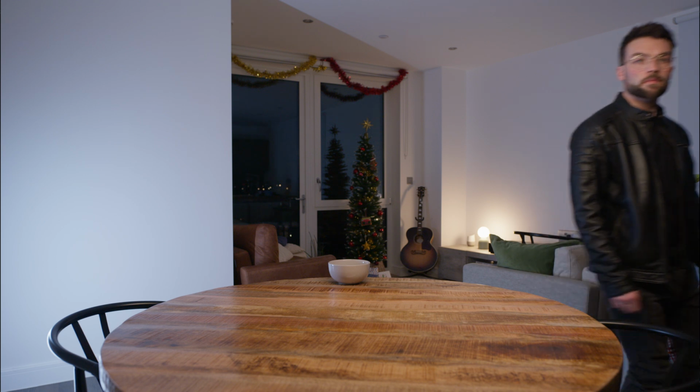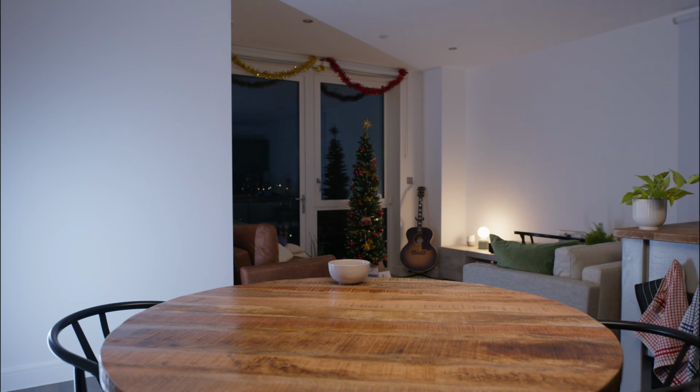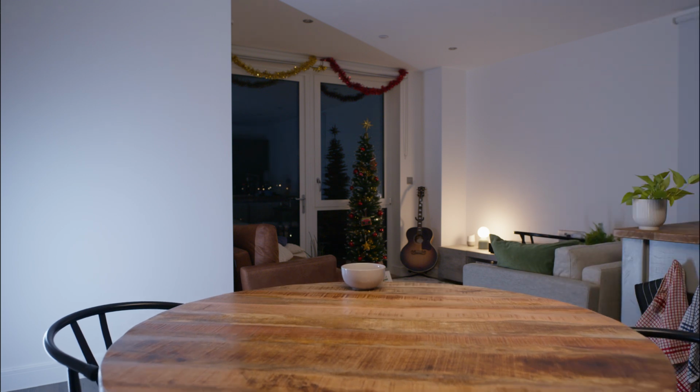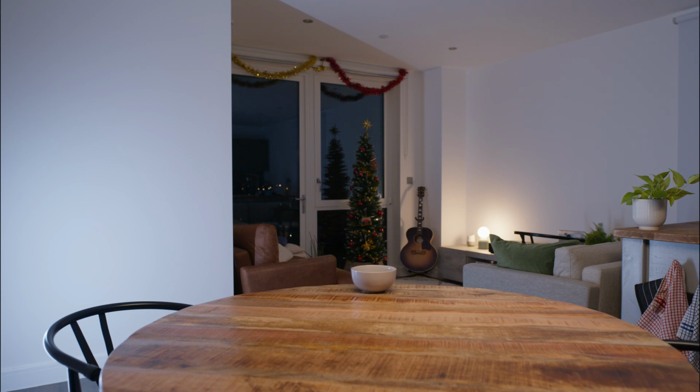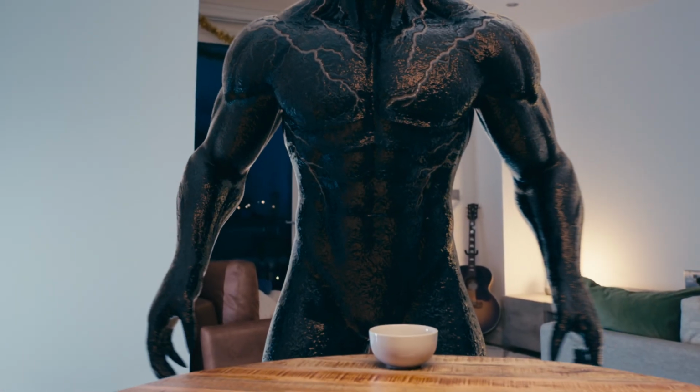To make this even more complicated than it already is, I also filmed some additional plates for this. I stepped out of the frame and then hid under the table and pushed it after a couple of seconds, basically creating a plate where Venom pushes the table away as he gets bigger.